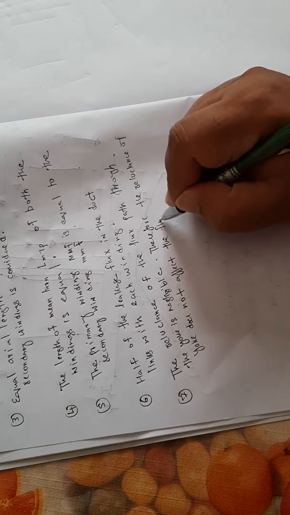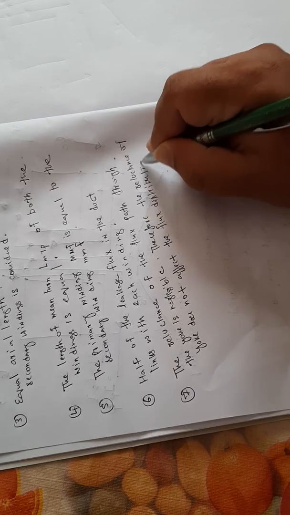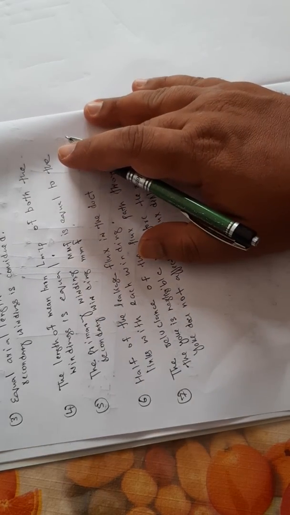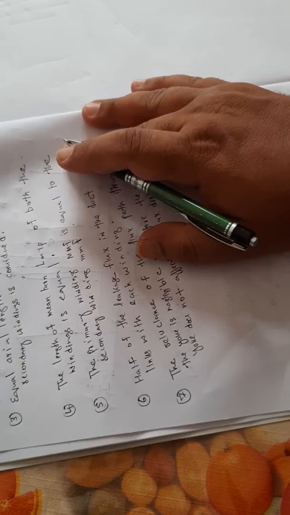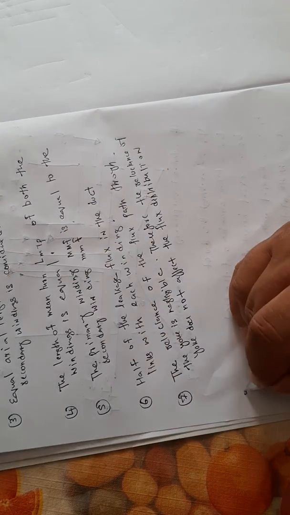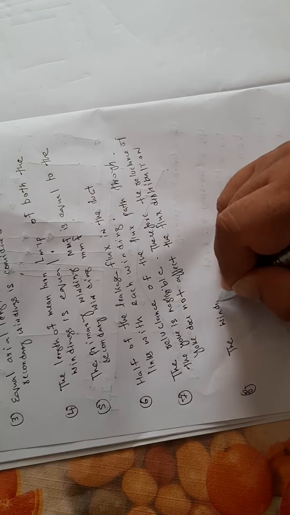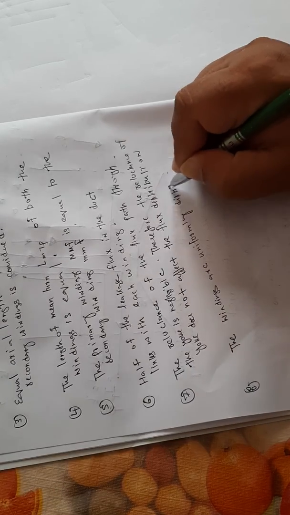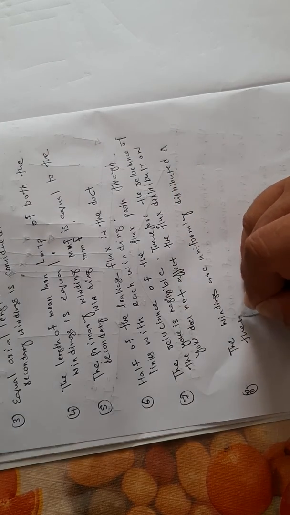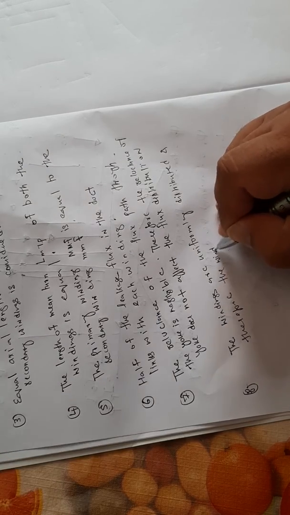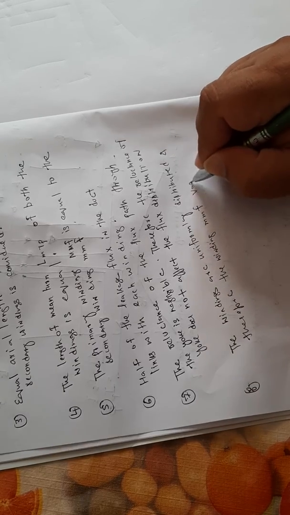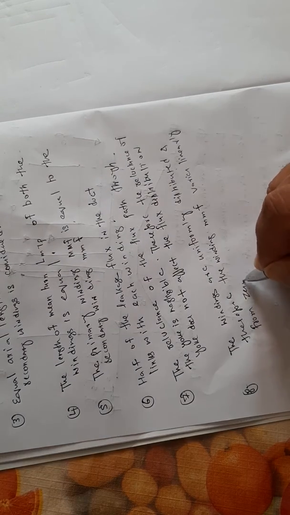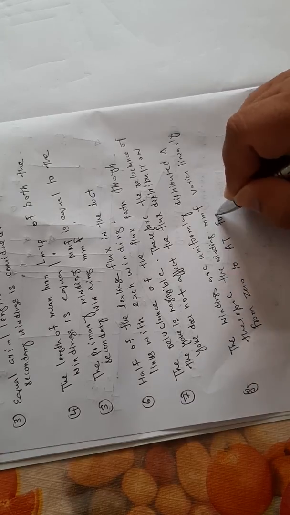And the last point is that the windings are uniformly distributed, and therefore the winding MMF varies linearly from 0 to full ampere turns from one end to the other end.